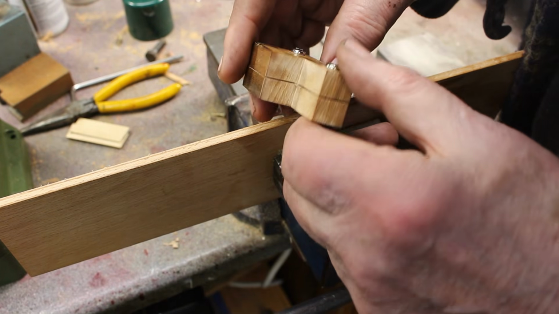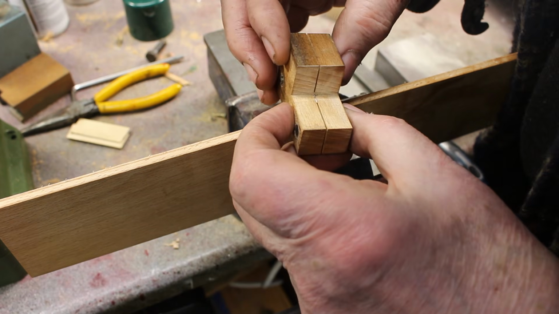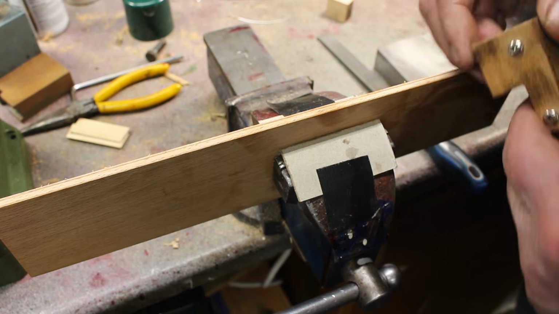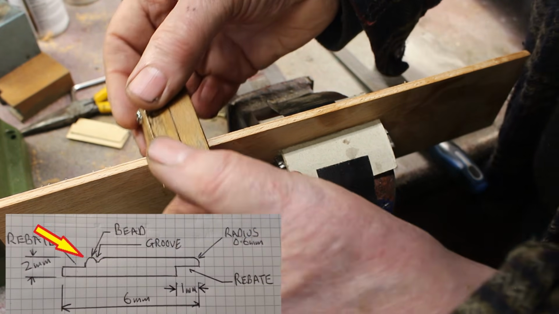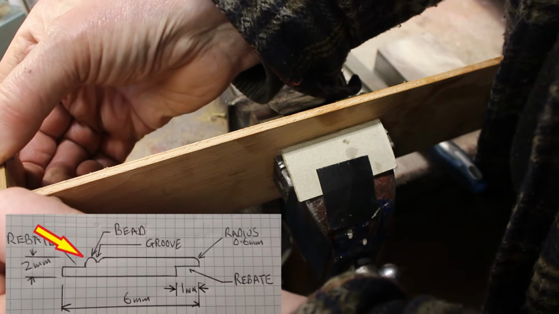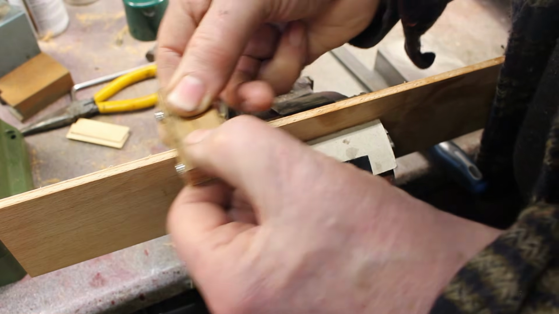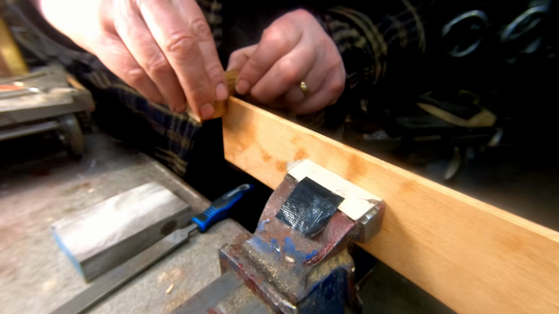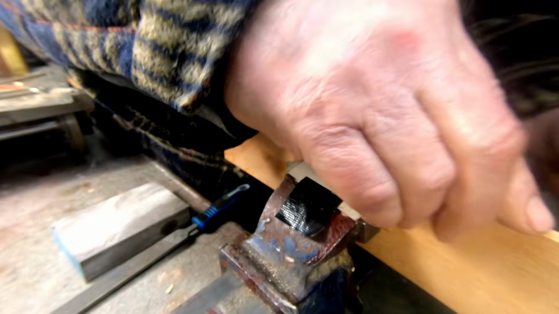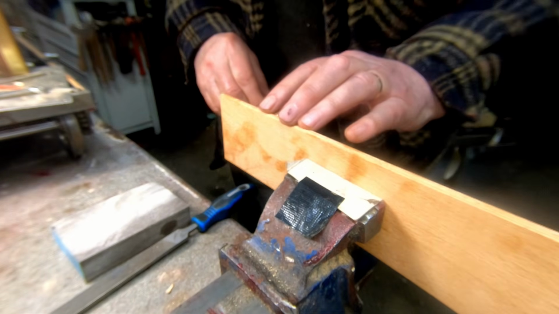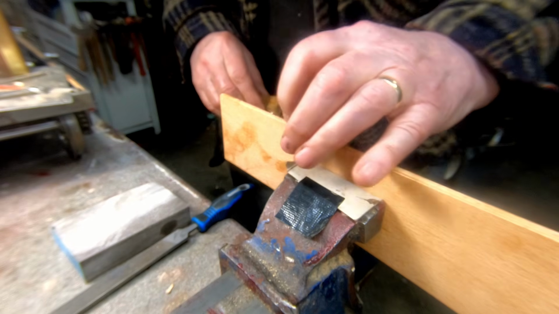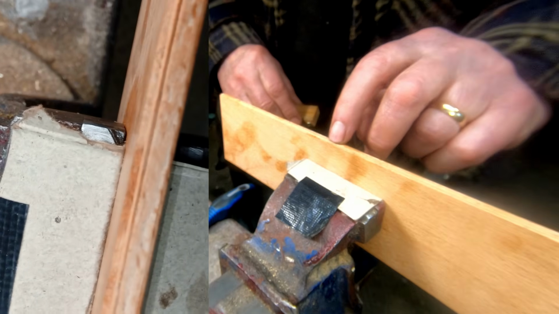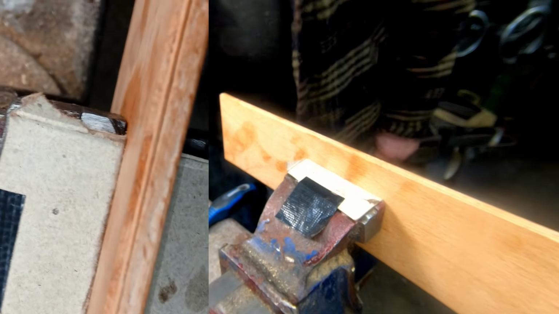Okay, so I've got that in place. It's very difficult when it's so small. Anyway, we'll put the radius on this edge now. It's definitely taking the cut, yeah. I can see chips. That looks pretty good. I like that. Yeah, I'll go with that, no problem.